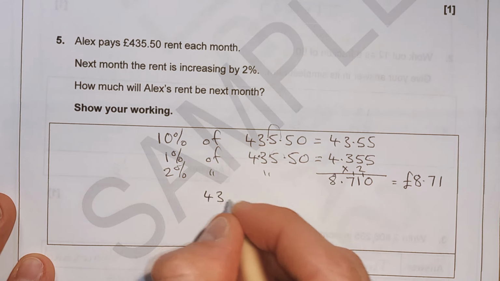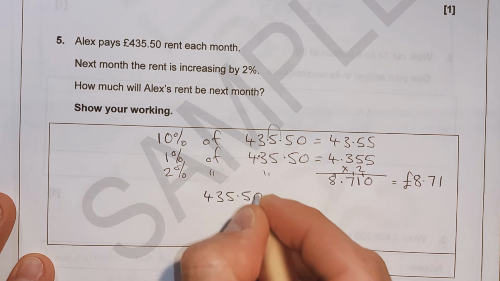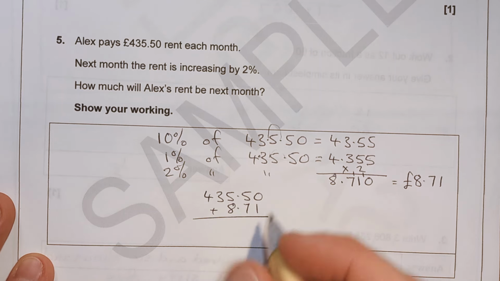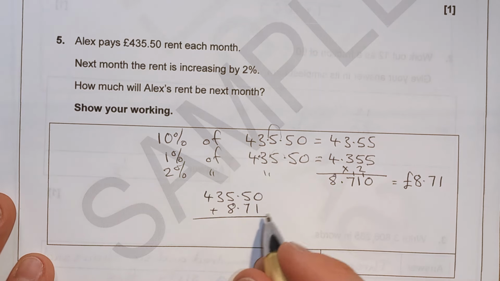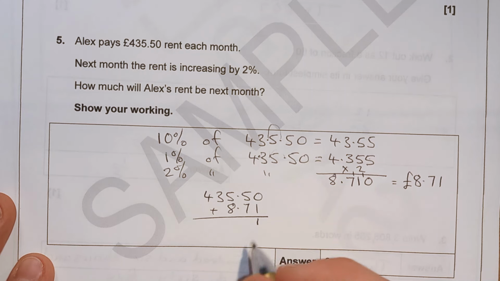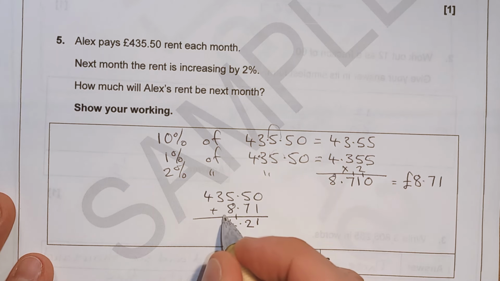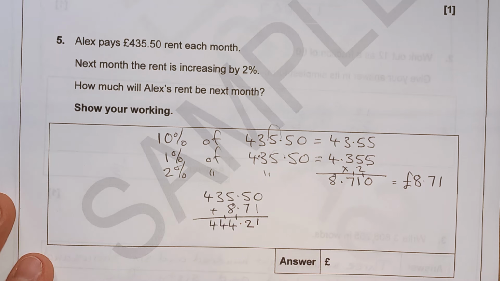So we've got £435.50 plus £8.71. Well, 0 plus 1 is 1. 5 plus 7 is 12. Bring the decimal point down. 5 plus 8 is 13. Plus the 1 is 14. 3 plus 1 is 4. Still got 4 there. So we get a total of £444.21.